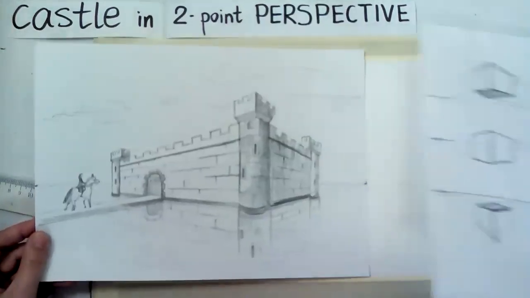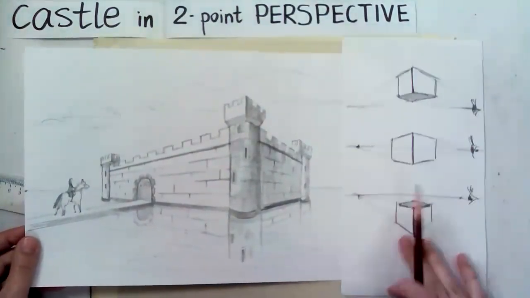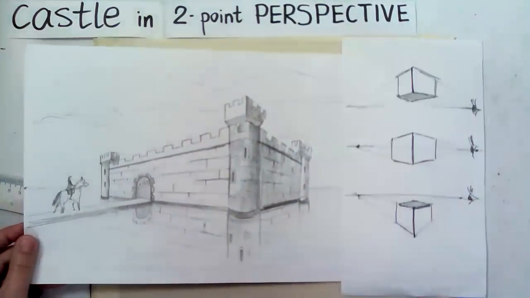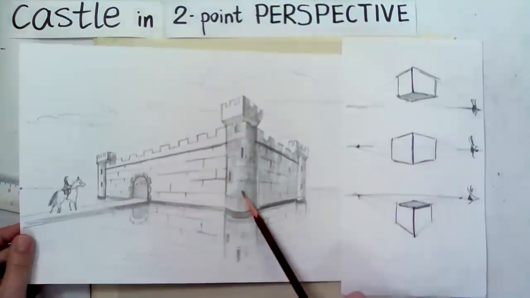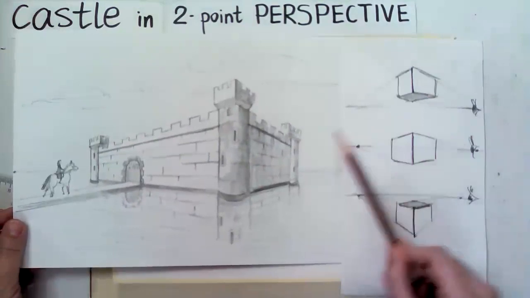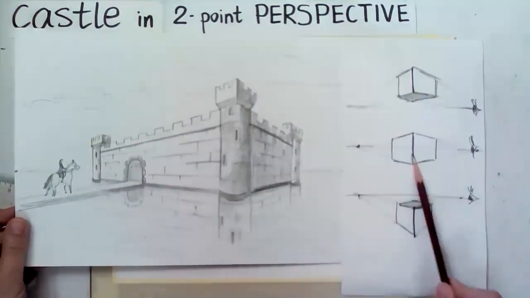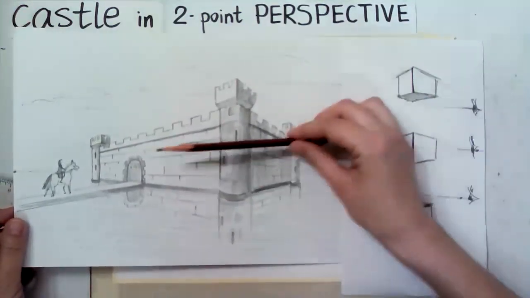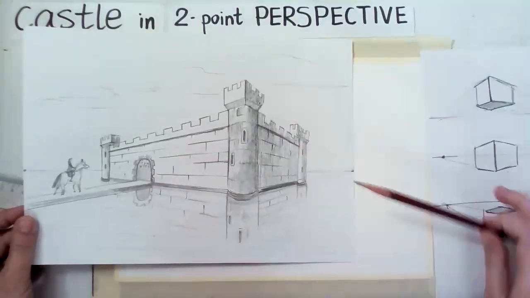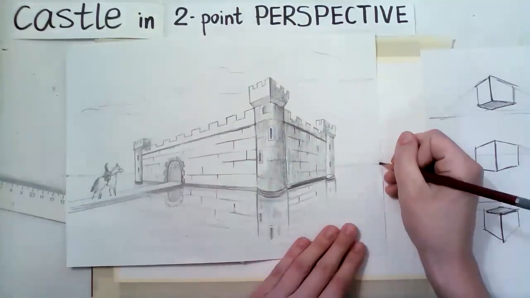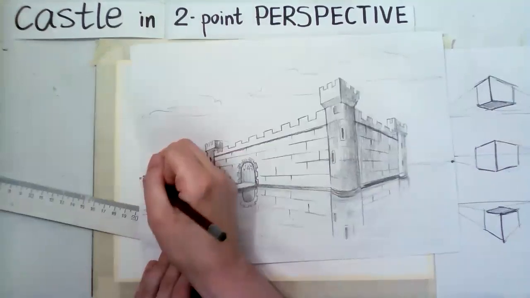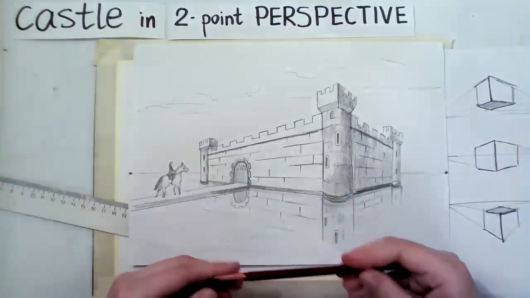If we take this theory and this drawing of mine, here we see I have used this type. My eyes are somewhere here, and look, here are my points. One point is here, one point is here.